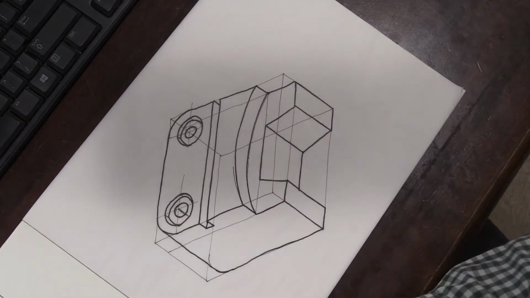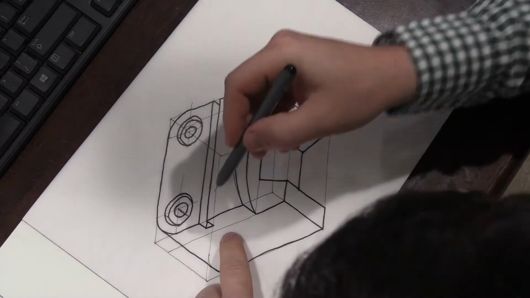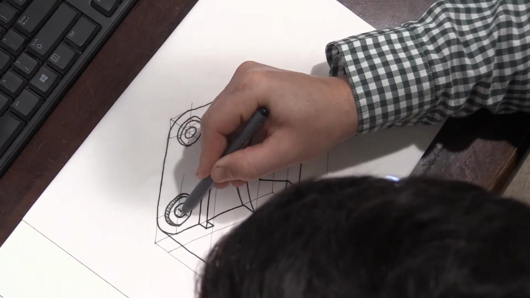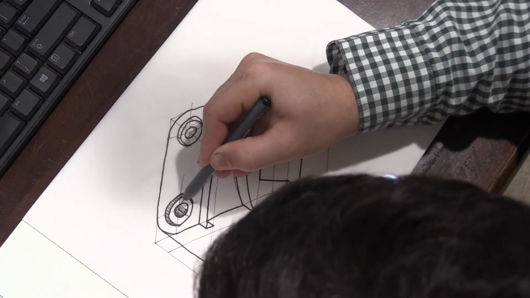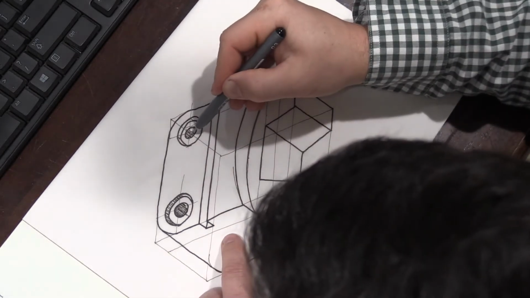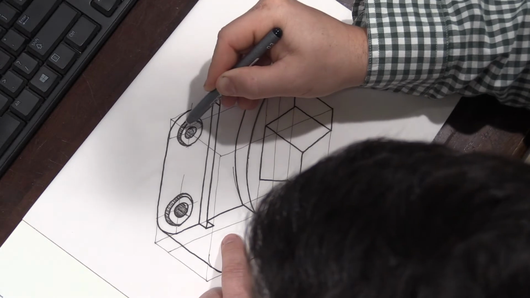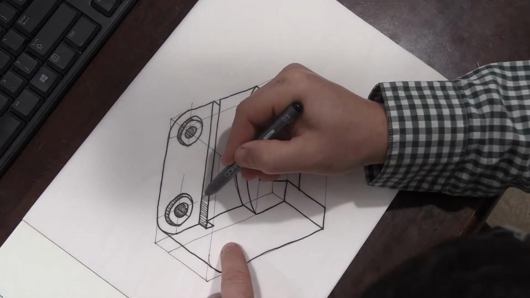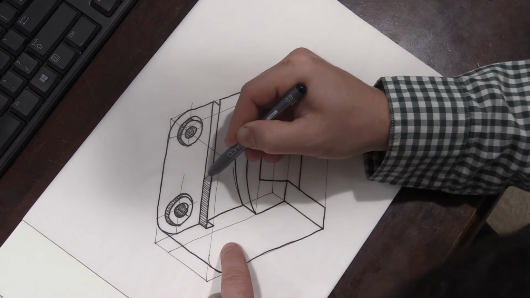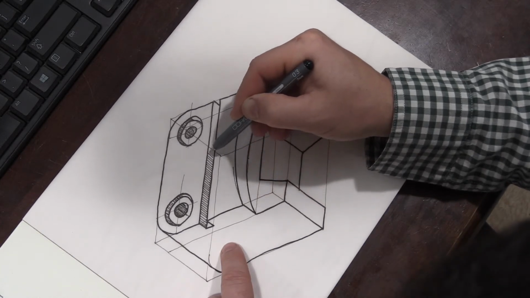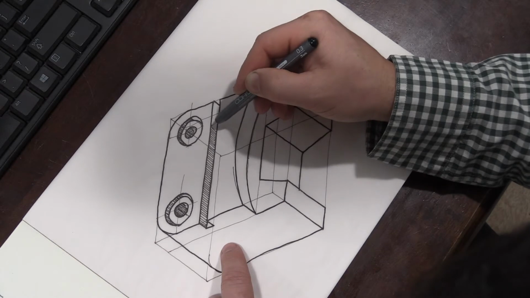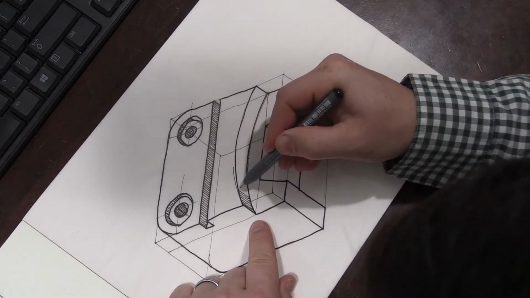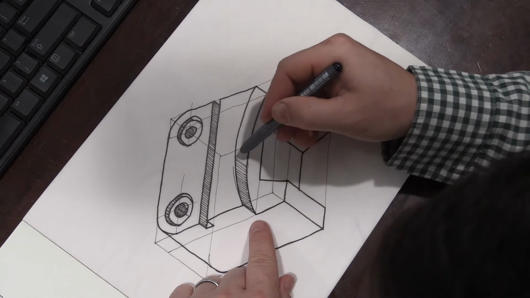Now we're moving on to hatching the three dimensions. The top is going to stay the lightest, and then I default to my right side being the darkest side. Any face that is facing the right would have the darkest hatch, and then have a medium hatch on the left side.